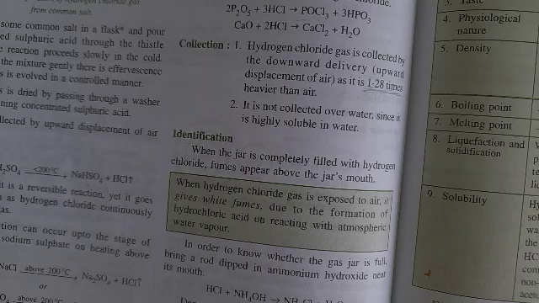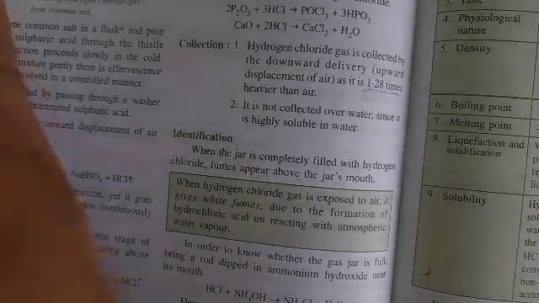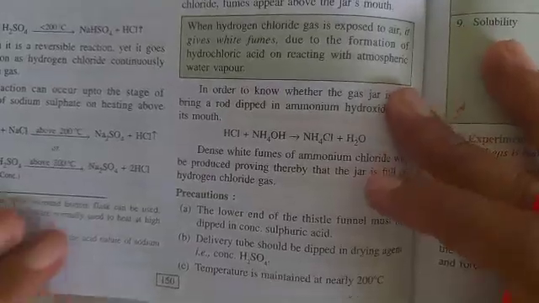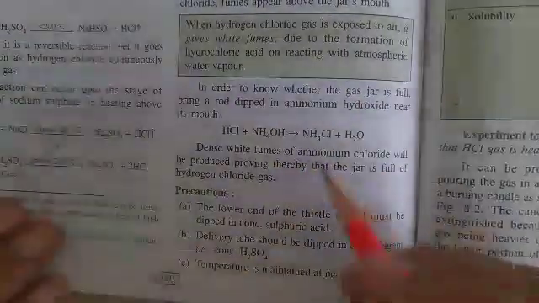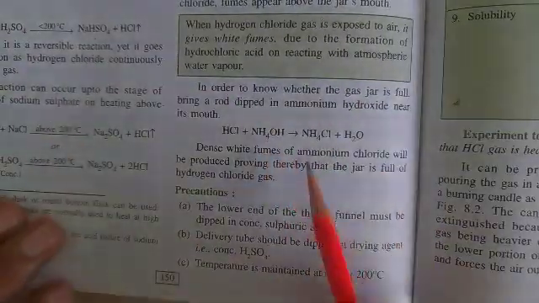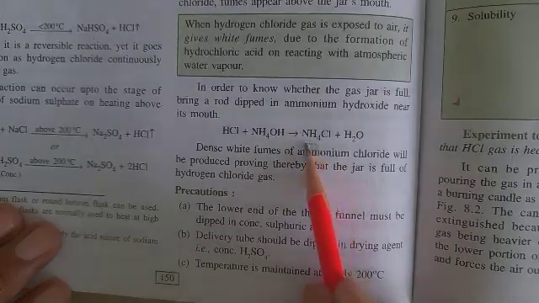Okay, so that's it. And then another way, I think we have done that in chemistry practical. If you take a rod dipped in ammonium hydroxide, you get dense white fumes of ammonium chloride.